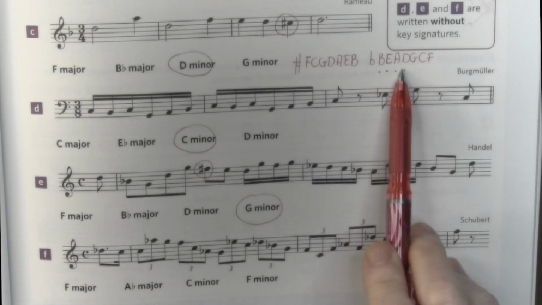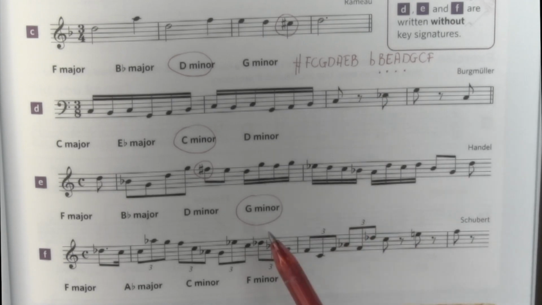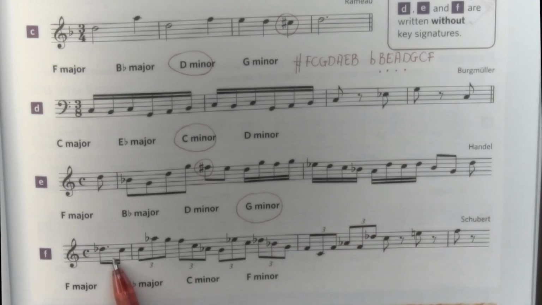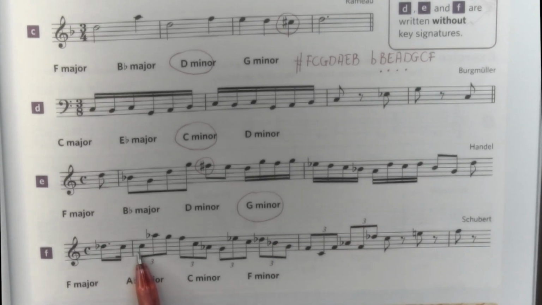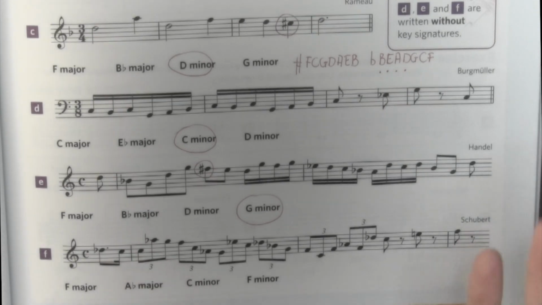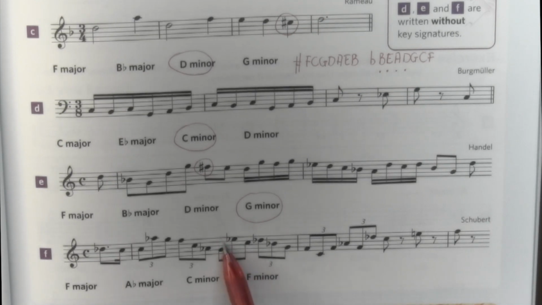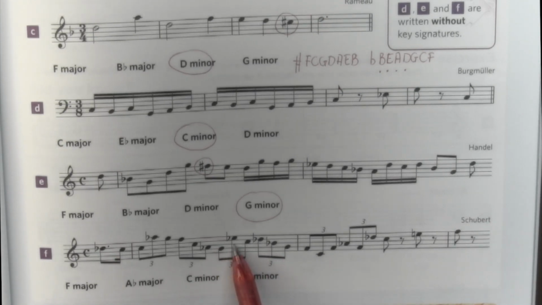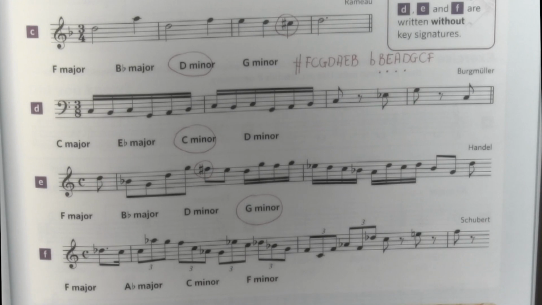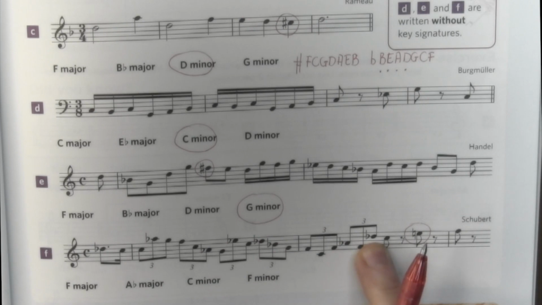Okay, with four flats, it could be A flat major or F minor. Now, if we see the beginning here, I think we are in F minor, but we don't have the Mi natural here. This is because it's just a passage note. But we have it here, and it's at the end of a long sequence of notes.